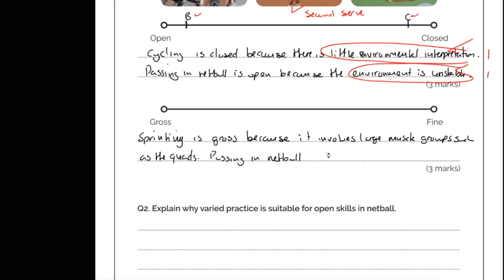Oh, what am I doing? Passing in netball. What am I talking about? Guys, I'm so sorry. Let me delete that. I was thinking about my last answer. I'm sure you recognize that, right?